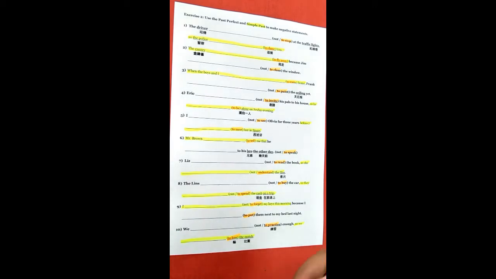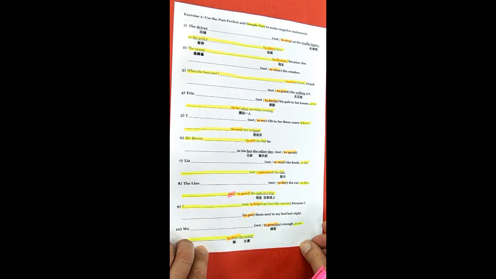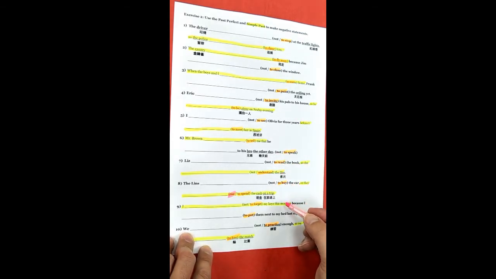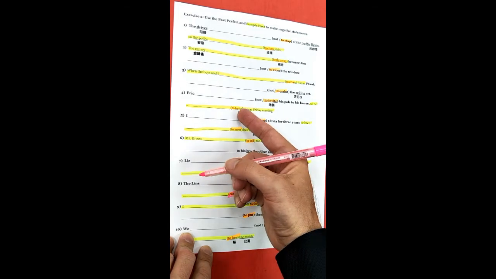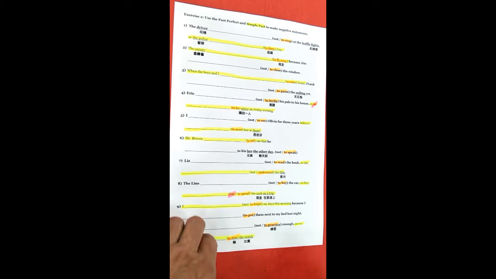All right, let's take our pink. We have some special ones here. Right here. Can. The past tense of can is could. And we also have a be verb here. Where's the be verb? Here, number 4. So that is he. The subject is he.